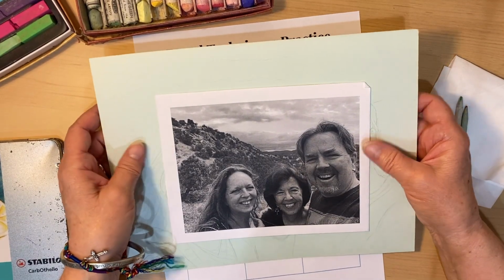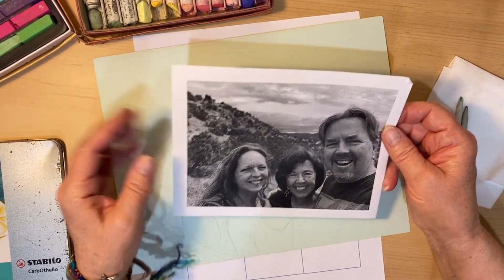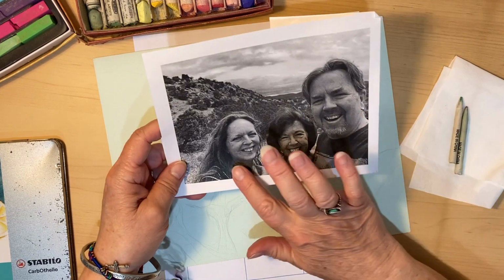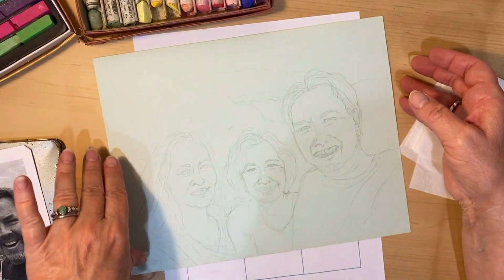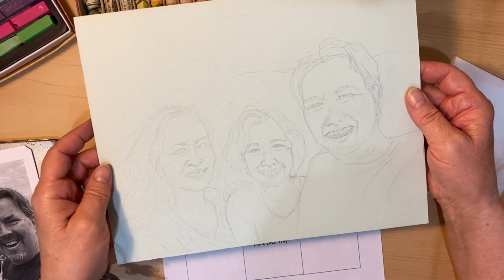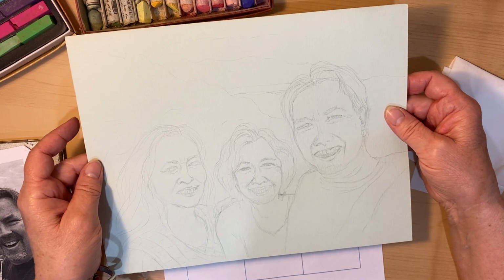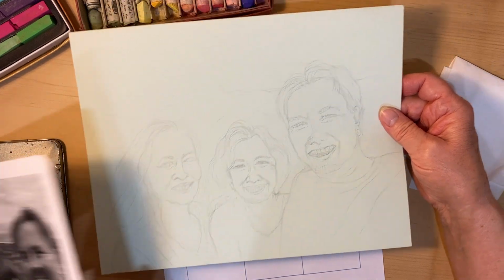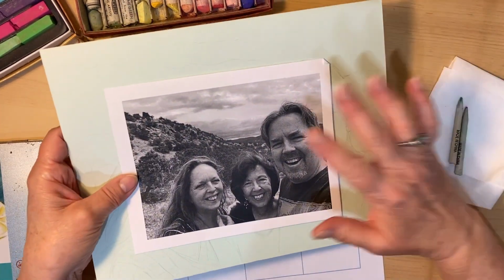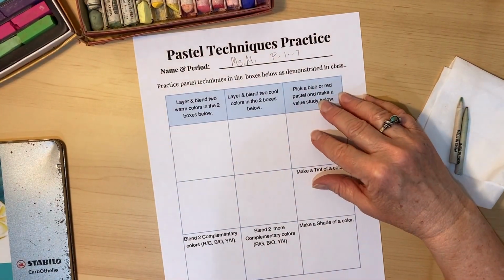So let's get started. To get started on our project, you want to select a photograph of a loved one or a group of loved ones, like you see here, me with my mom and my brother. And then you're going to redraw that portrait onto some kind of toned paper. And we'll have a variety of toned papers available in the classroom. But before you start applying the chalk pastel to your portrait painting, you want to practice with some techniques.